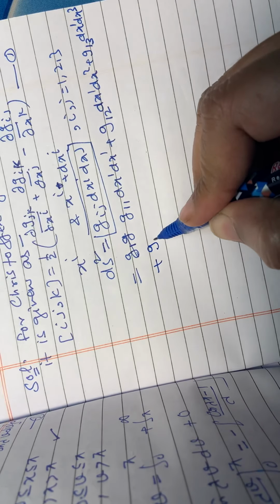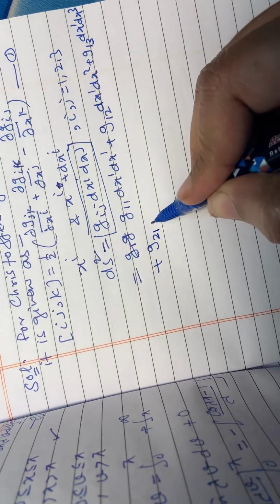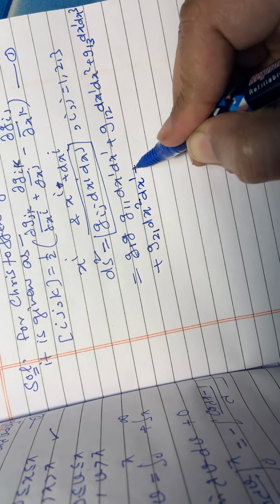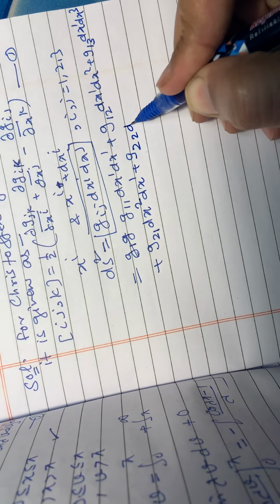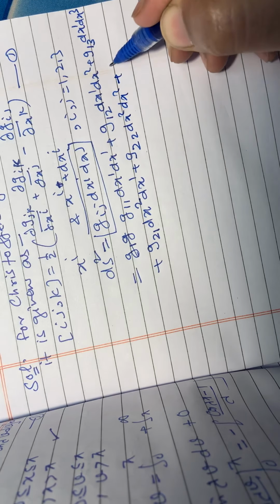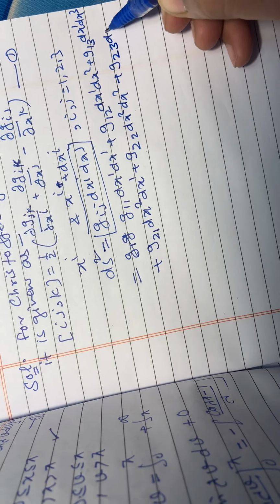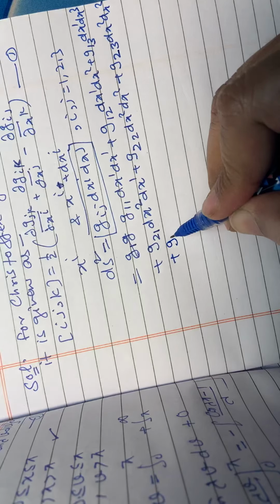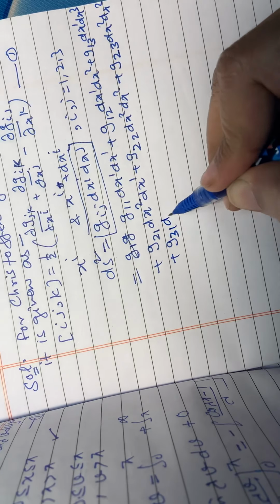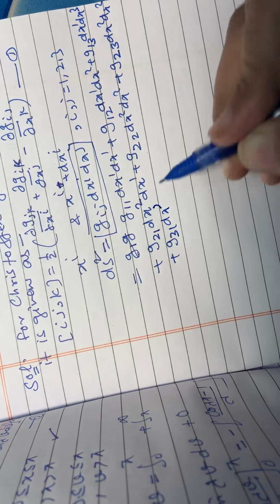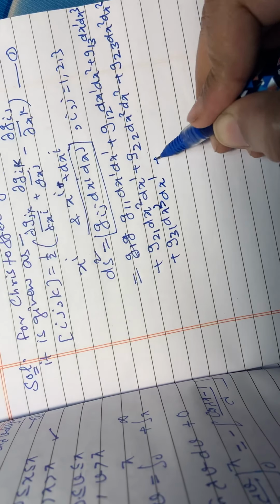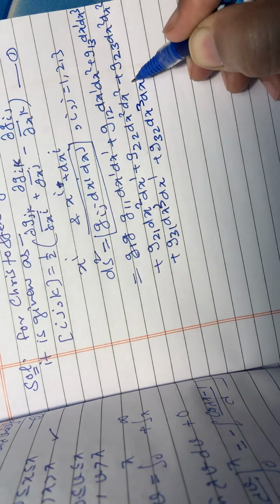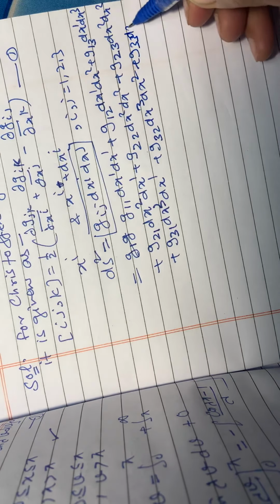Now we have to write for i equal to 2, again j equal to 1, i is fixed at 2 here and we will vary j. And again in the third row, i is equal to 3 and j is equal to 1. Then like this we can write dx3 and dx3.